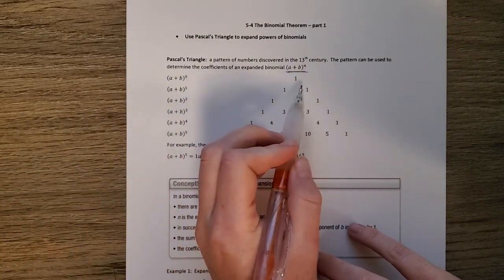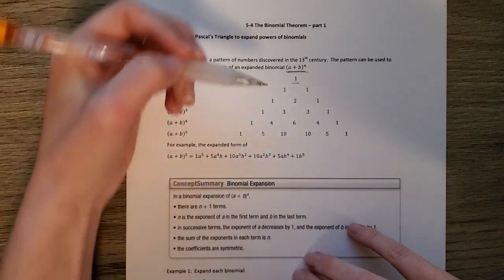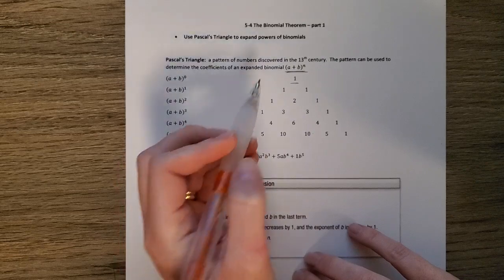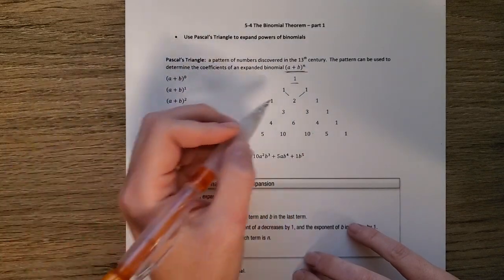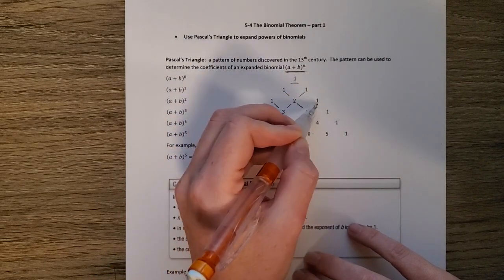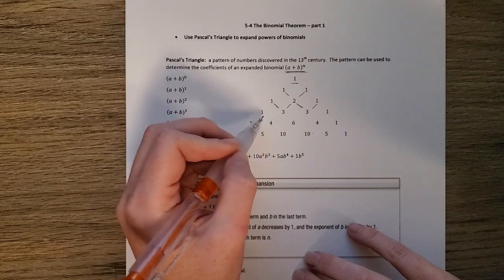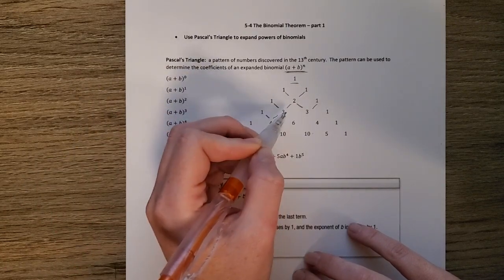So the pattern goes, the first term in the Pascal's triangle is 1. And then it breaks down ones all along the outside of the triangle on both sides. And then you add the 2 terms together to get the next term. So the 1 plus 1 makes a 2 in the middle. The 1 plus 2 makes a 3. The 2 plus 1 makes a 3. And this pattern continues. So we do here 1 plus 3 is 4.